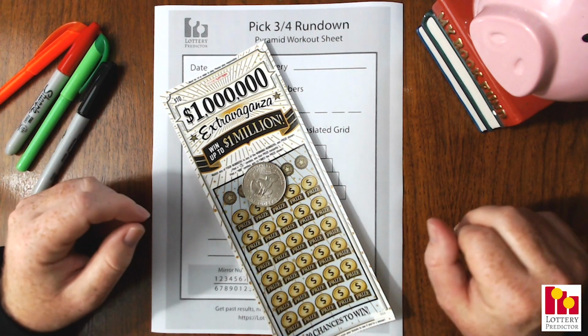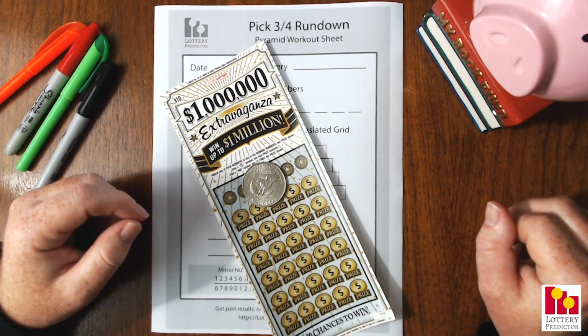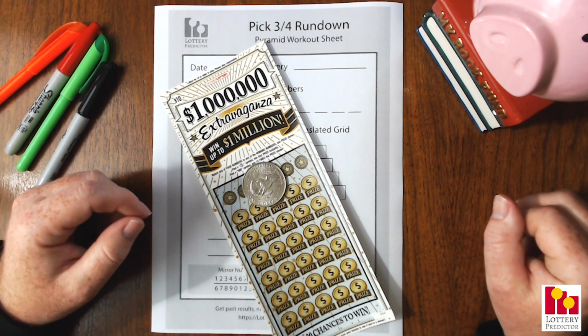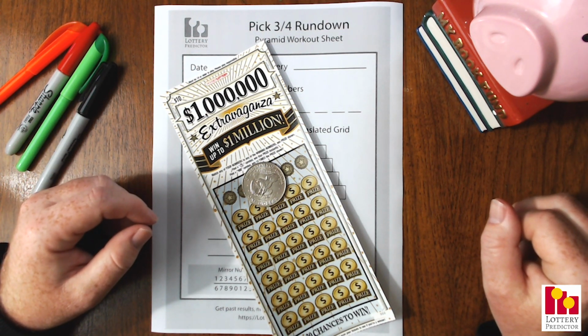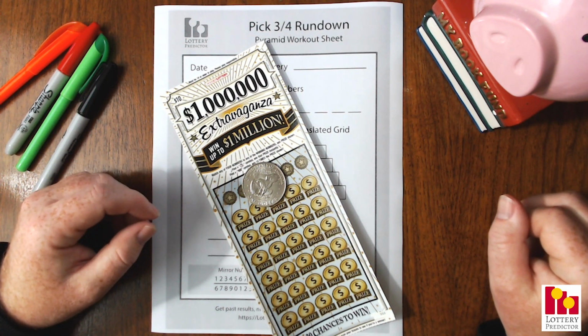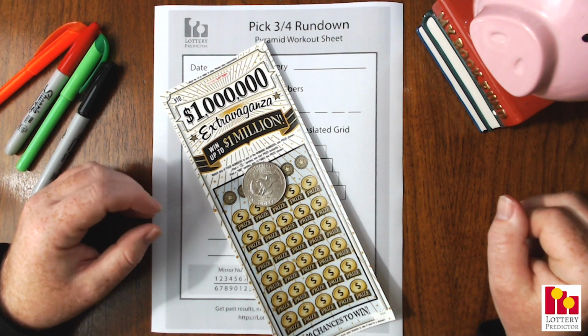Welcome back, lottery fans. I've got another secret pick 3 rundown that I've been trying for several different states for the last few weeks. I want to go ahead and show you it today so you can give it a try at home. I'm going to do 2 states as the examples, and then you can follow along at home.